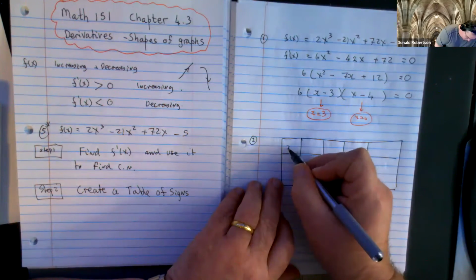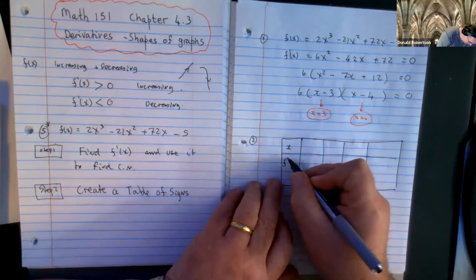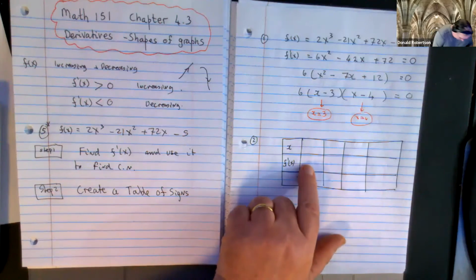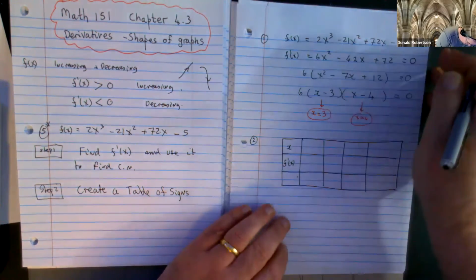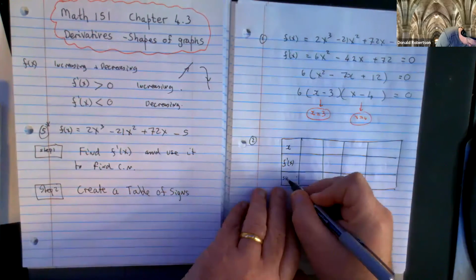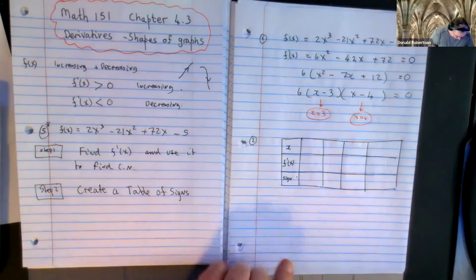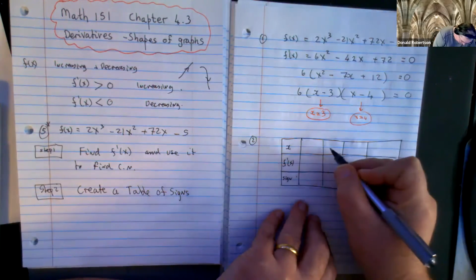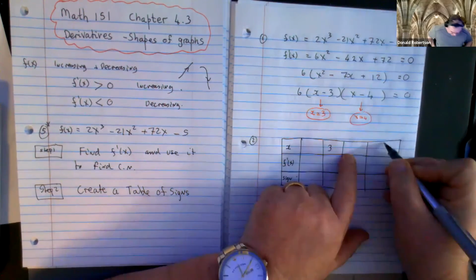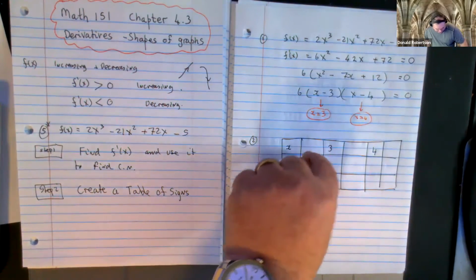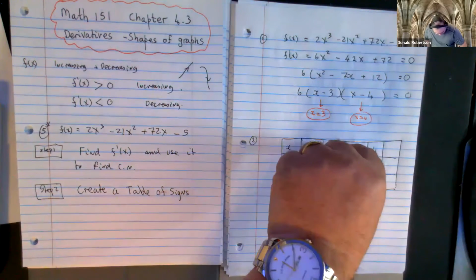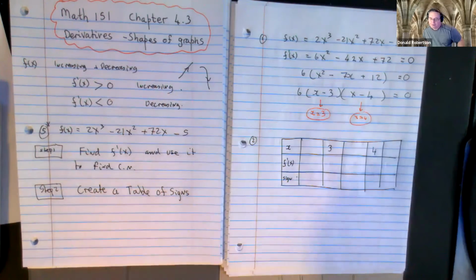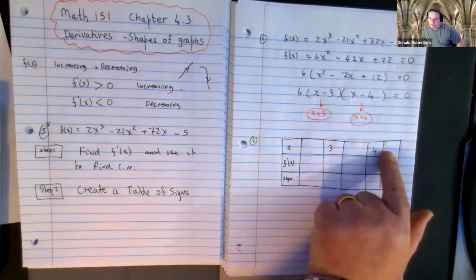Here, you put x. Here, you put the derivative of x. And here, you put the sign. Right, I have 3 and 4. So you have a space here, you put a 3, you have a space here, you put a 4. So space, critical number, space, next critical number, space, until you've done all the critical numbers, right? So that's why I put these in order.